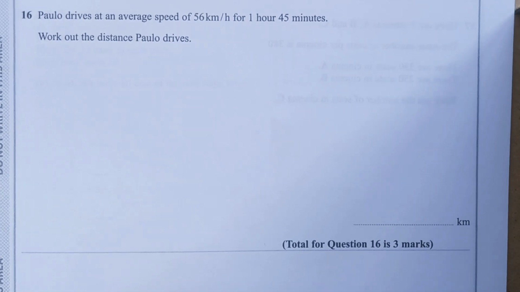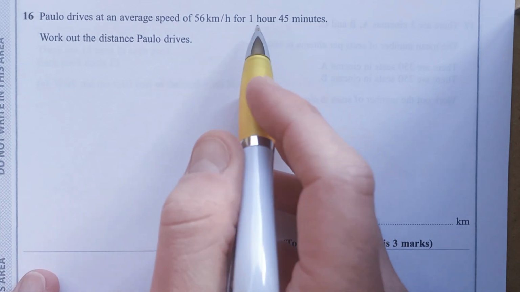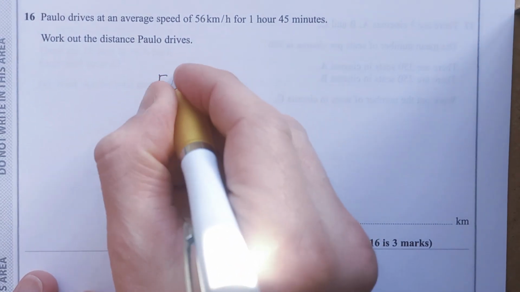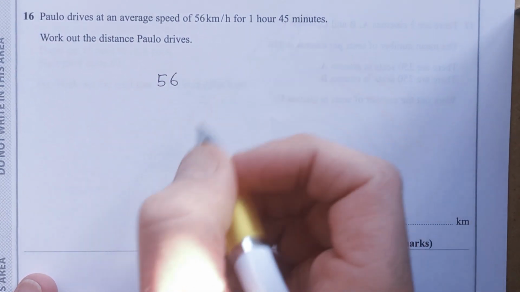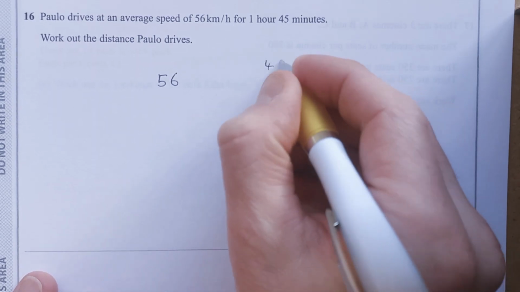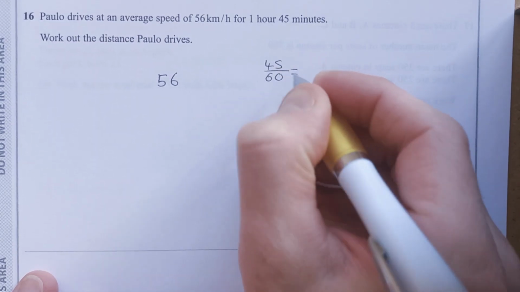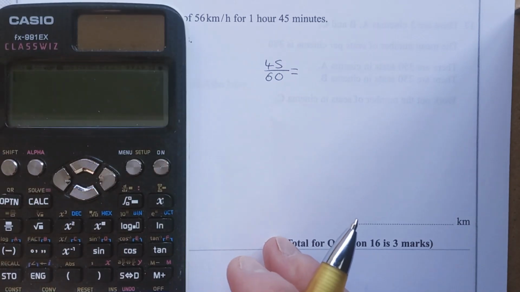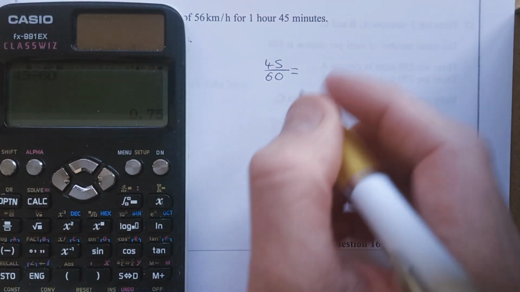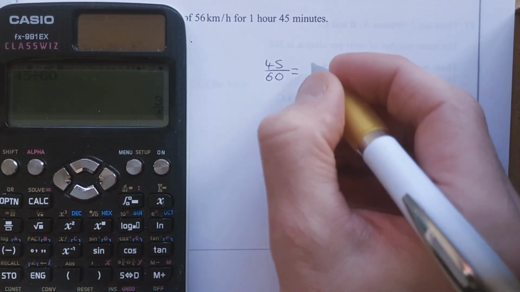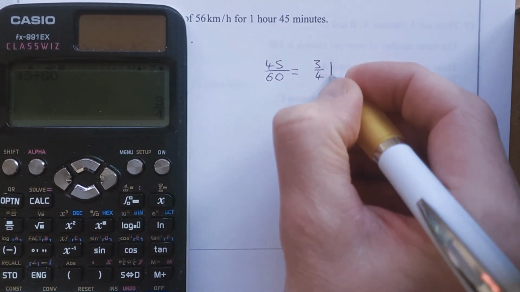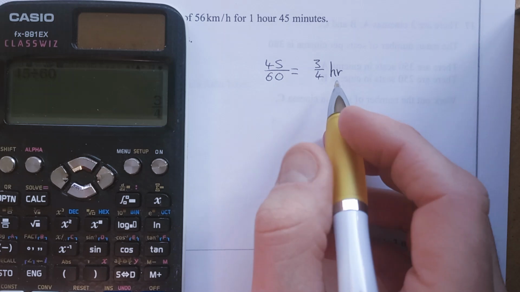Question 16. Paolo drives at an average speed of 56 kilometres an hour for 1 hour 45 minutes. Work out the distance Paolo drives. So in the first hour, he's going to drive 56 kilometres. And for the 45 minutes, well, it's going to be 45 minutes out of 60 minutes for an hour. So 45 divided by 60. So that's 0.75, or we could think of it as 3/4 of an hour.